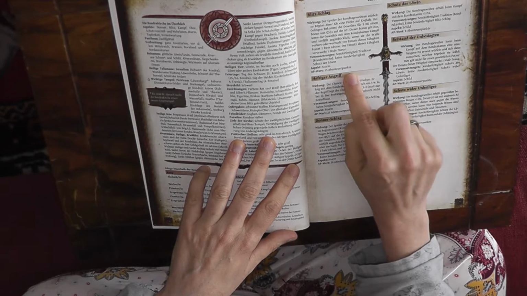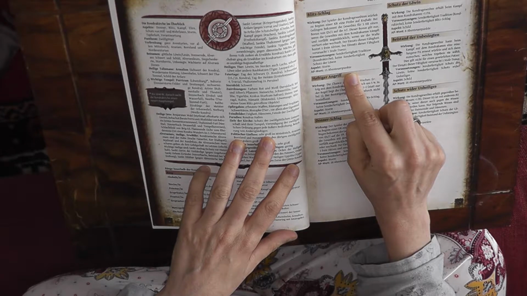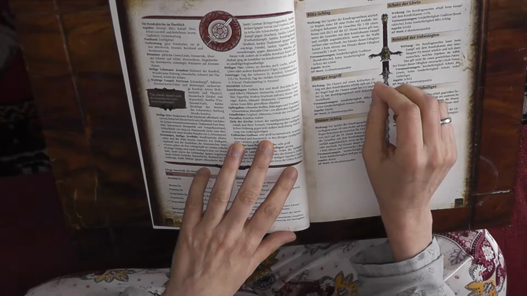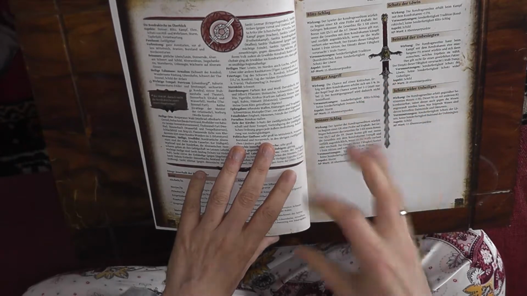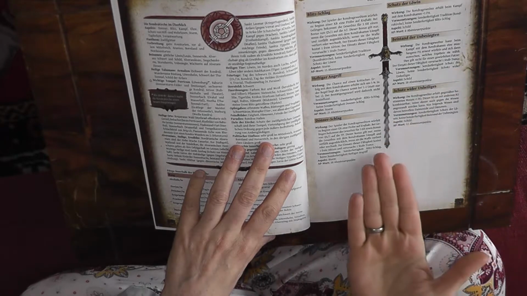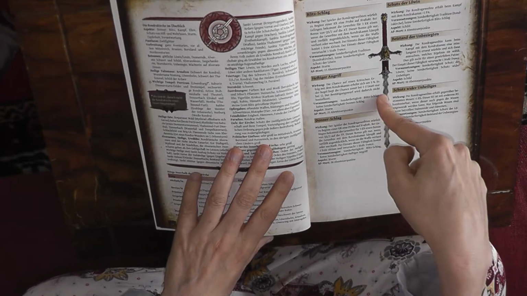If you have this ability, you can perform a short ritual. I'm just going to call it a ritual. It's not really a ritual, but I don't know how to explain it actually. And if you succeed, you will get an additional bonus to your attack value.